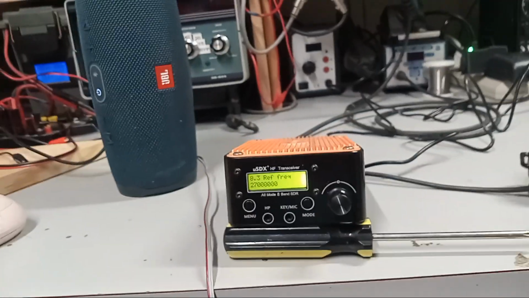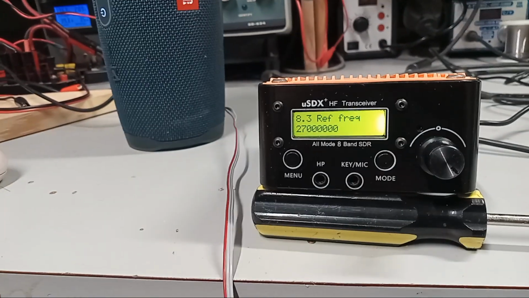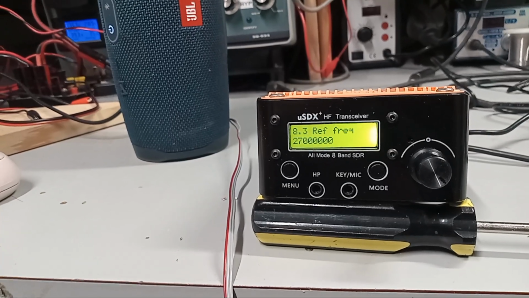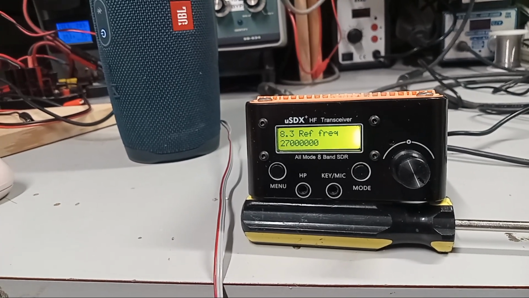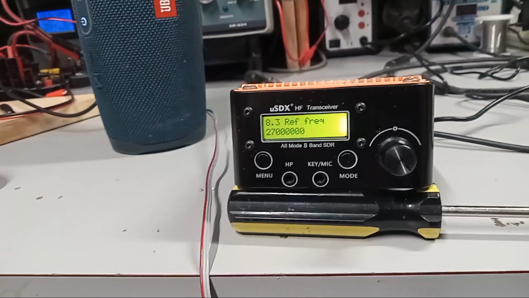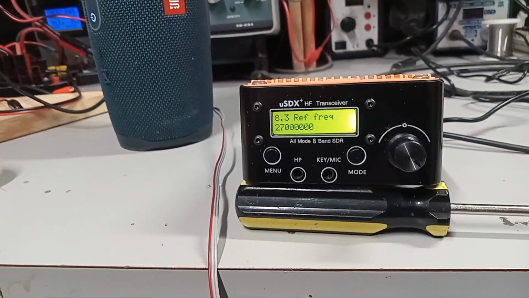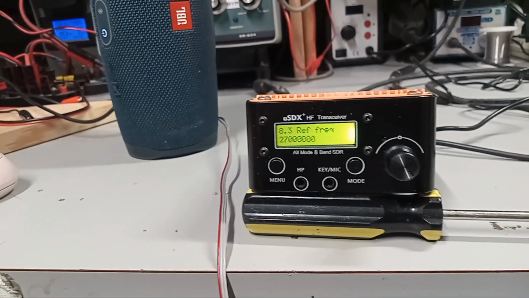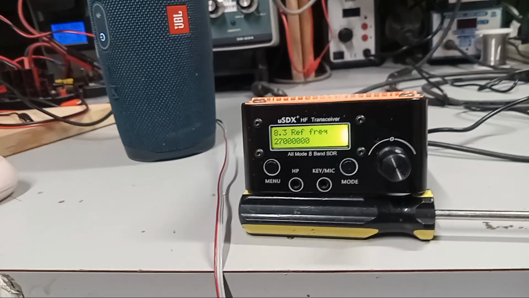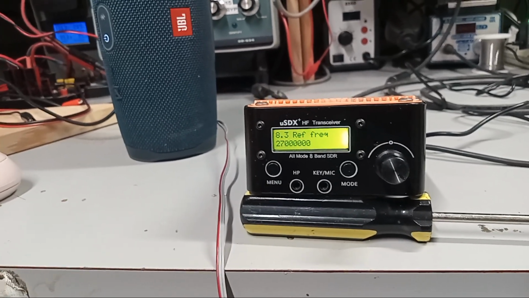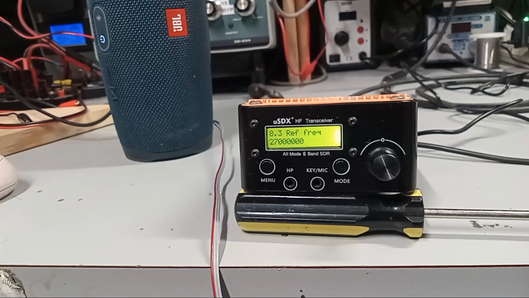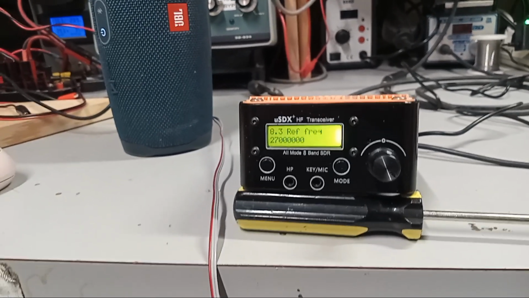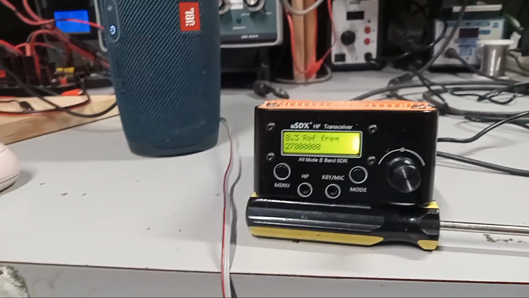Okay, here's the important one. This one from the factory was set at 27,005,000, and this reference frequency is how you adjust your frequency readout for whatever band you're on, and it was 2.6 kilocycles off. So if someone said to me, hey, let's go to 3.800, and I went to 3.800, and they were going to meet me at 3.000, I wouldn't hear them and they wouldn't hear me, because it was almost 3 kHz off.